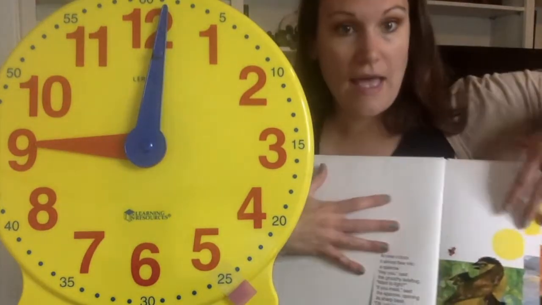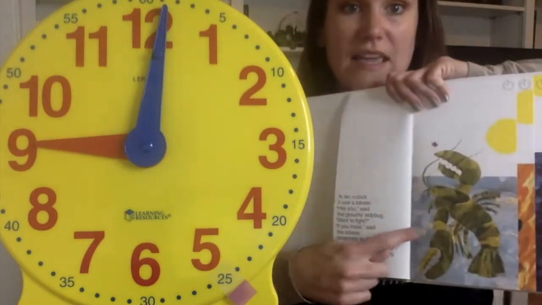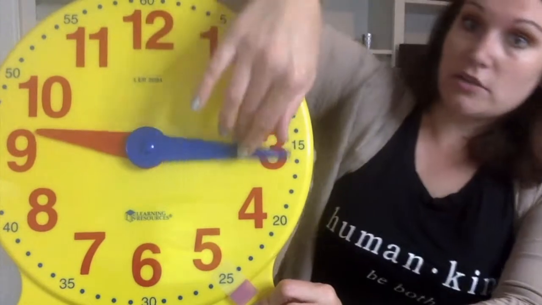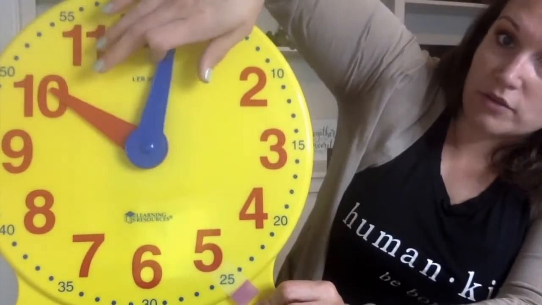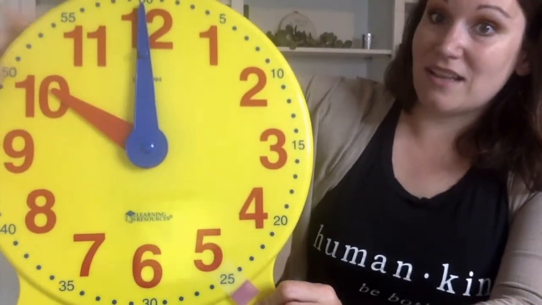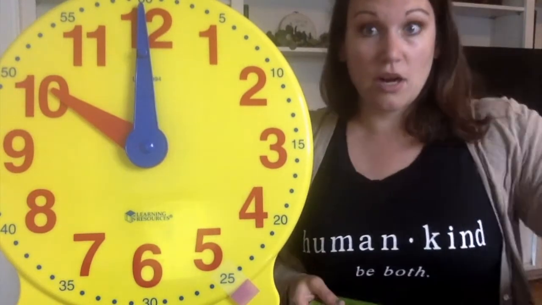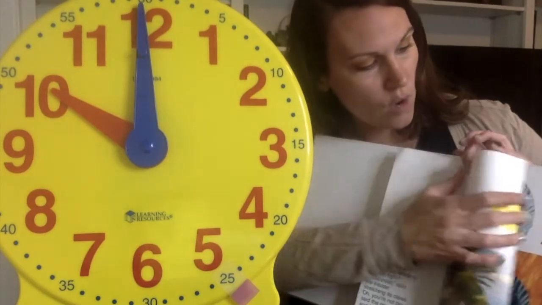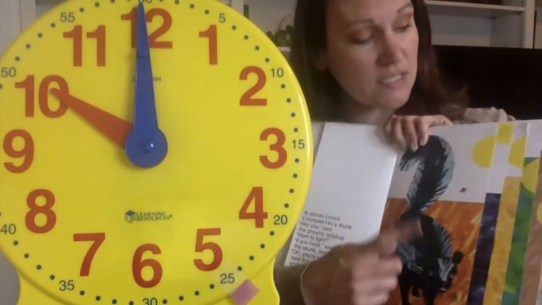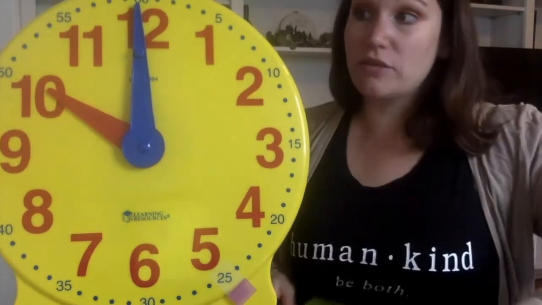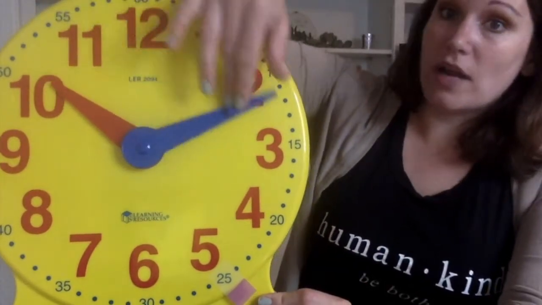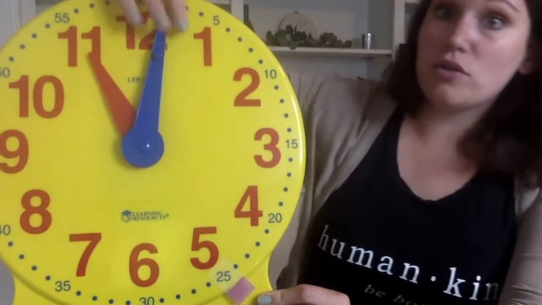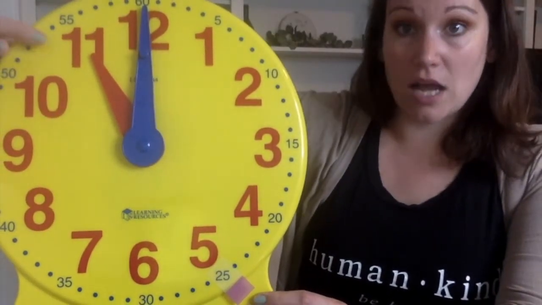All right, at 10 o'clock, he met a lobster. So another hour passed between those pages. So let's go all the way around to 10 o'clock, and he met that lobster. All right, and then again, one more hour is going to pass, and he's going to meet a skunk at 11 o'clock. So for our clock to show 11 o'clock, the red hand has to be on 11. So we go around 1 hour to 11 o'clock.